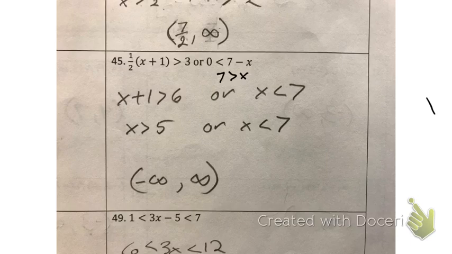Because sometimes when I say 7 is greater than x, people really struggle with what that means. But if you flip it the other way and say x is less than 7, it makes a lot more sense.